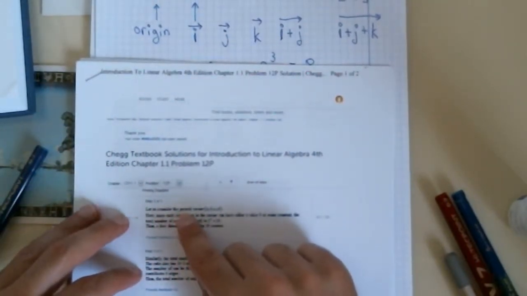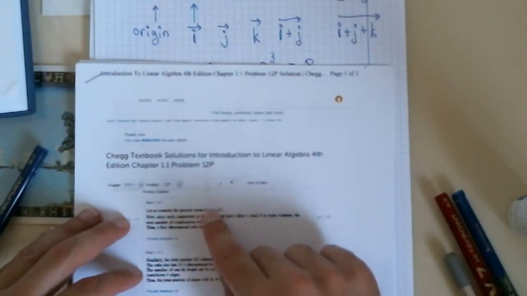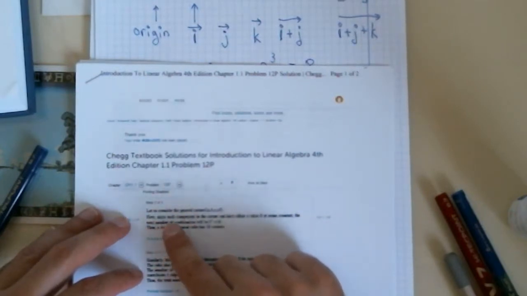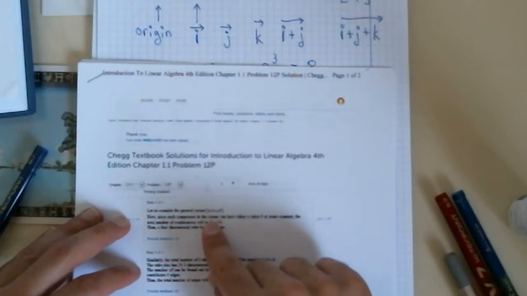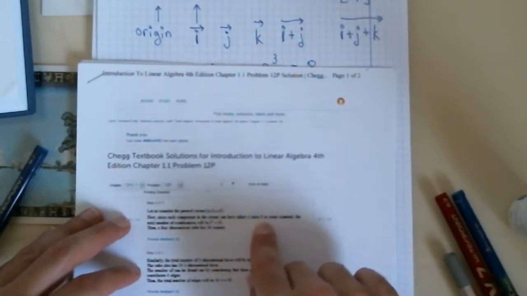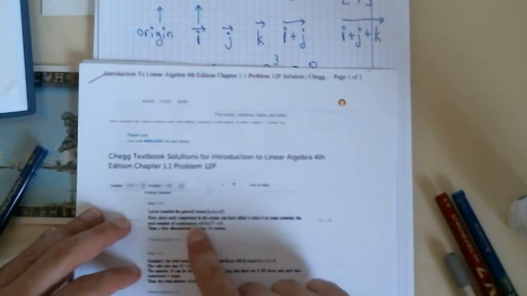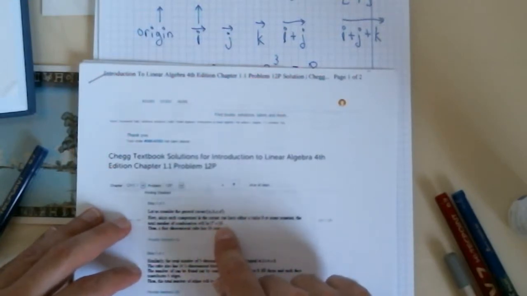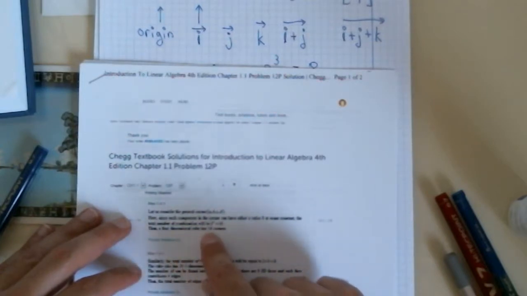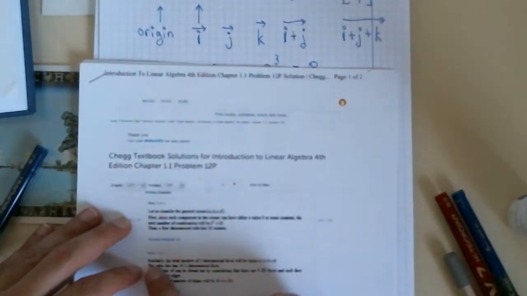Let us consider the general corners A, B, C, D. Now, since each component in the corner can have either a value of 0 or some constant, the total number of combinations will be 2 to the power of 4, which is 16. Thus, a 4-dimensional cube has 16 corners.